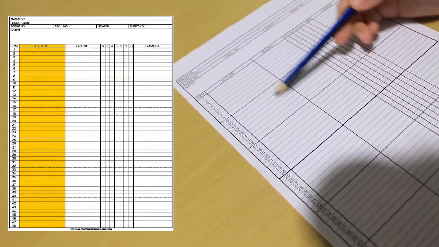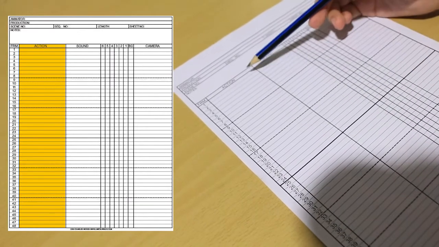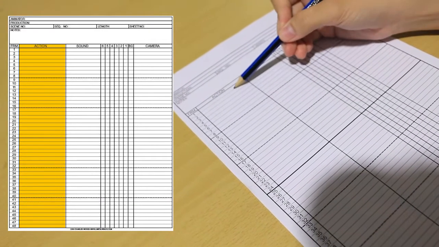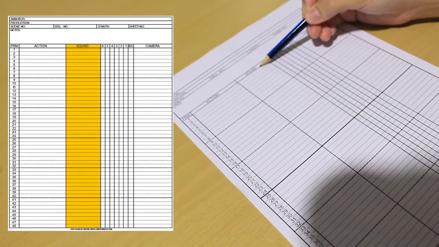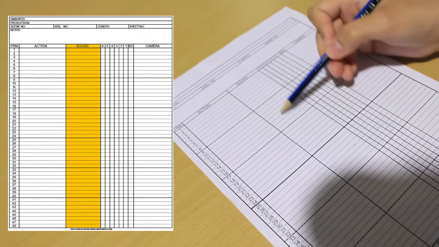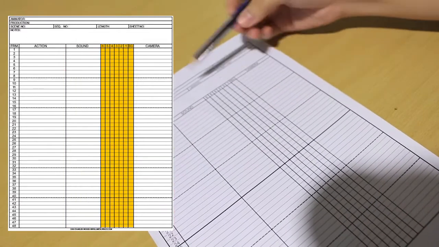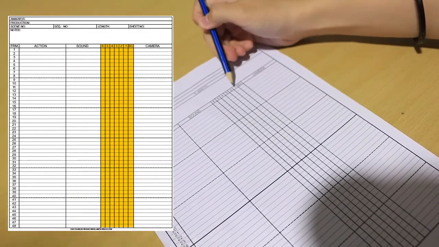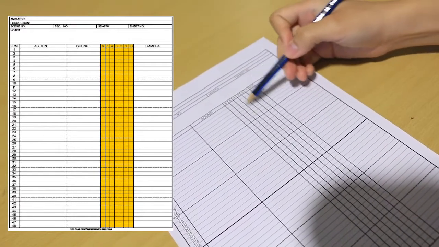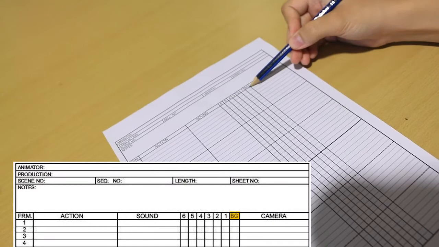The action column is for you to label what is needed for every action in that scene and that frame. The sound, also known as the dialogue, is where each word is mentioned. And then, of course, there is the most important part here. These columns indicate the layers of the cell itself. BG standing for background.